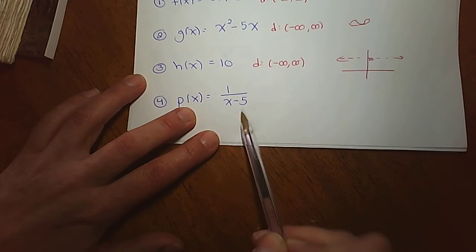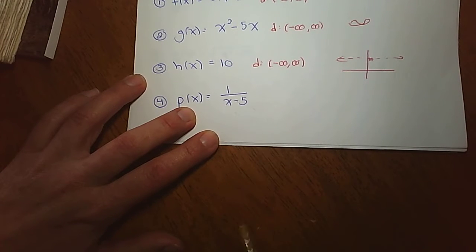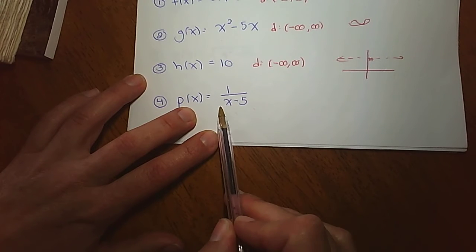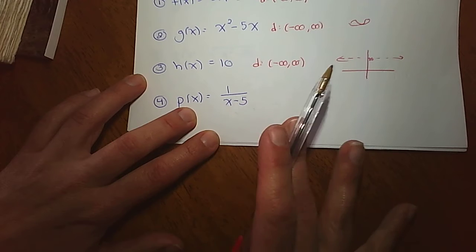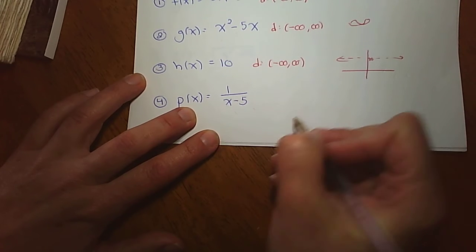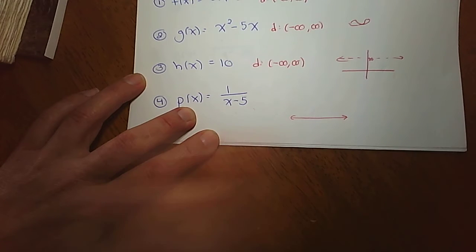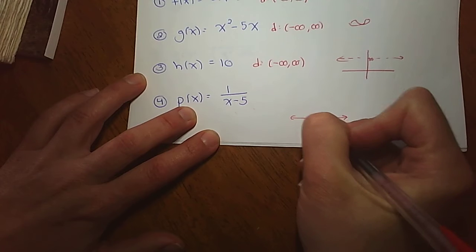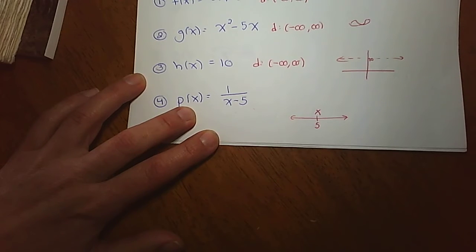What number can we never have in the denominator? And that is 0, right? So if I plug in a 5 here, 5 minus 5 would make 0. That's bad. So anytime you realize it's not going to be all real numbers, what you're going to do is draw a number line. And you're going to say, what number would ruin the denominator? Right? 5. I want to put an X over it. It means we cannot plug in a 5.